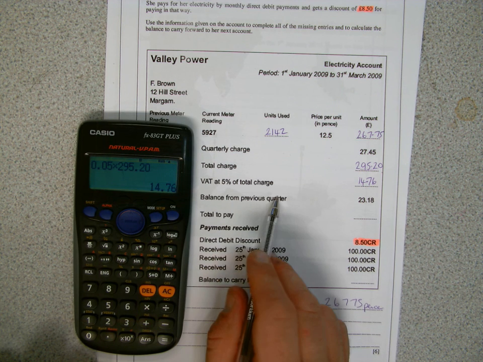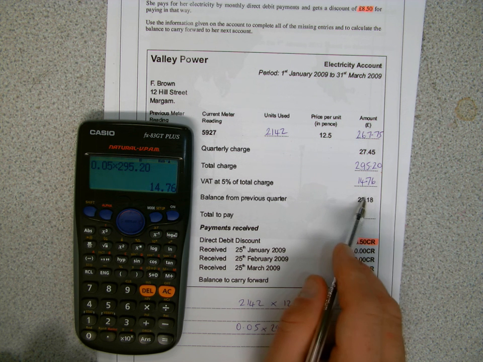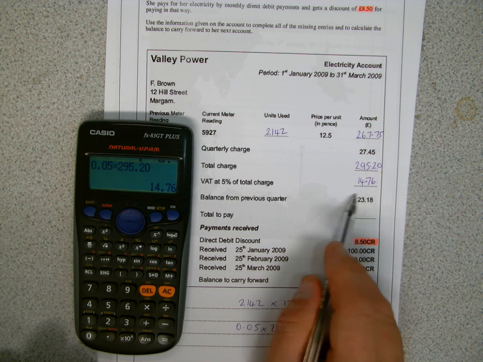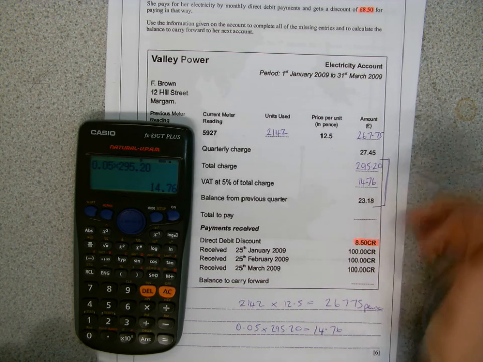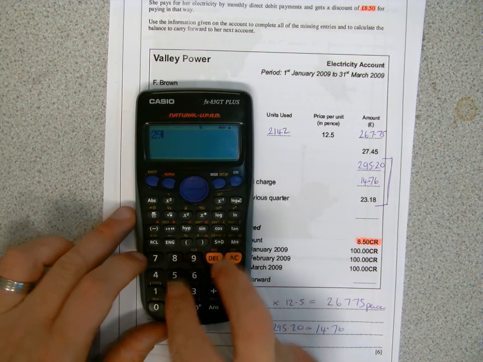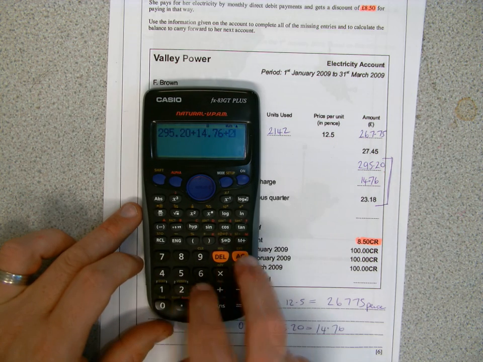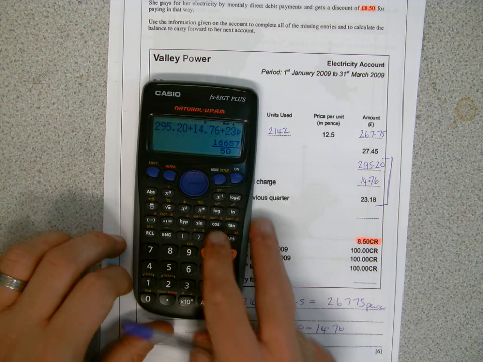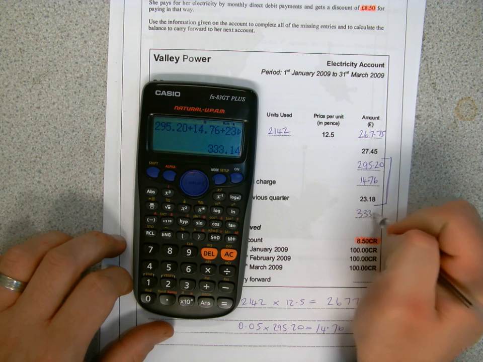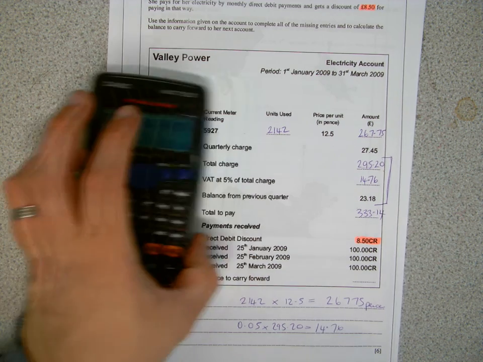Then it says balance from previous quarter. This is what she actually owes from the last quarter. She didn't pay enough last time, and that can sometimes happen. So she still owes this. So to get the total to pay, we need to add these three values, right? It's important to add those three values. Let's add them. 295.20, add £14.76, add £23.18. If we add all those three values together, we'll get what she actually owes: £333.14. So that's what she's got to pay.